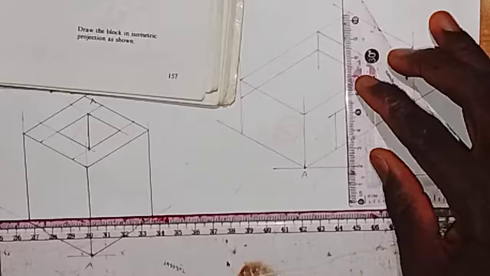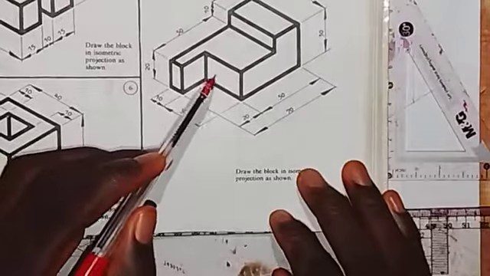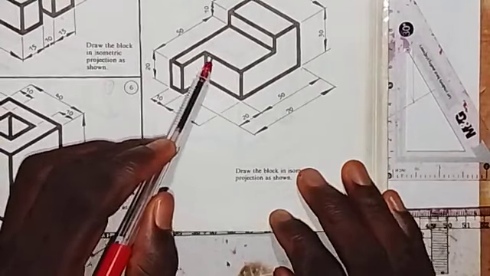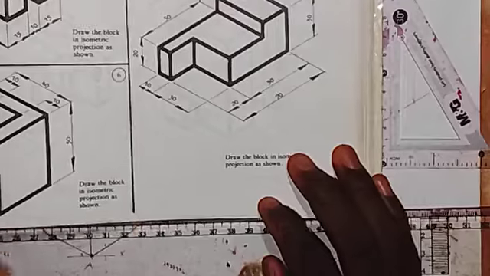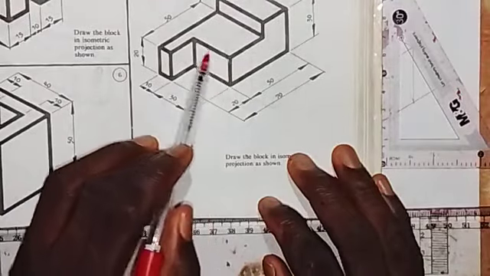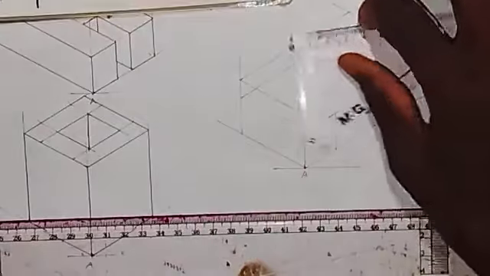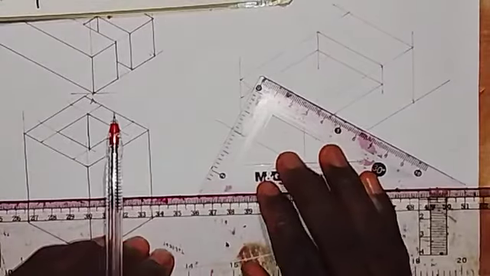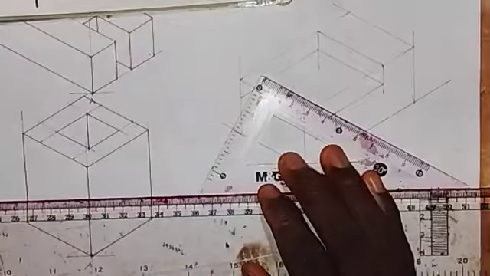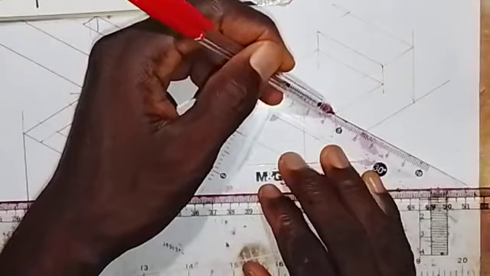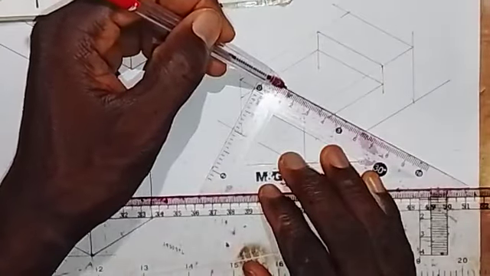Then the next thing that we are going to do is draw this line from here to here. We start from where this 50 ends to this point. So you come to this point here and draw a line from this point inward, like this. Okay, we have this now.